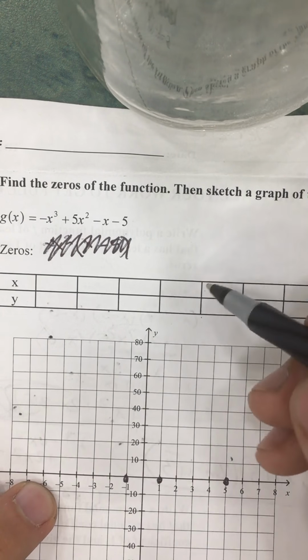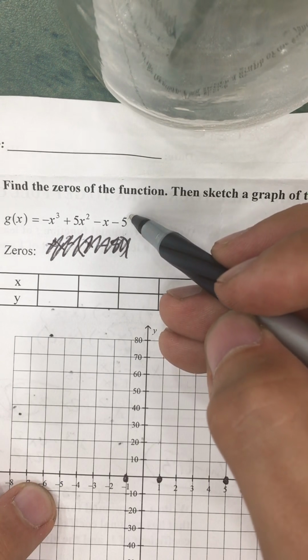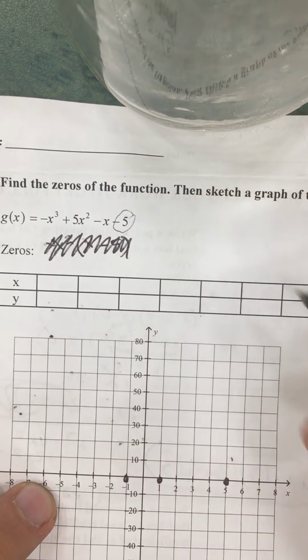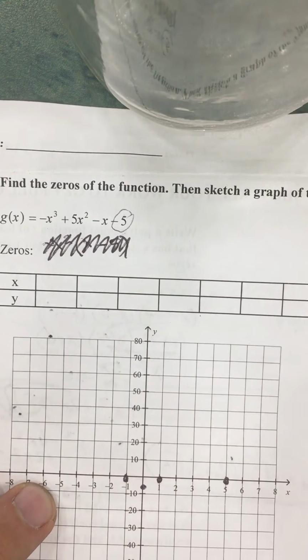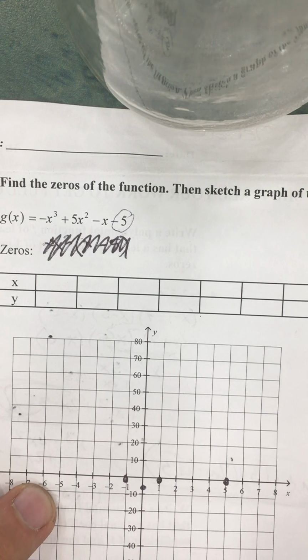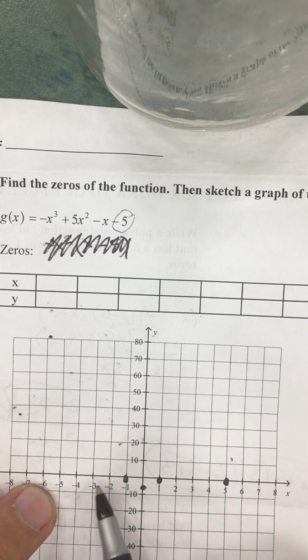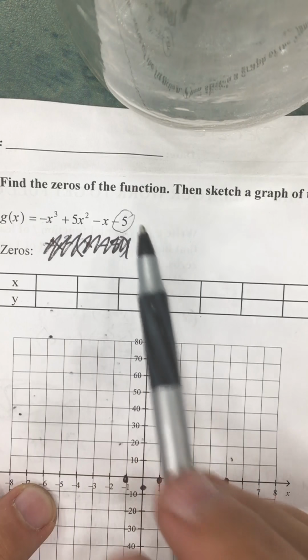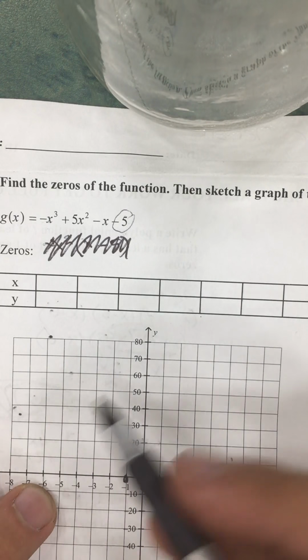Okay? If we go back up and we look at the original question, let's just assume that this was supposed to be a negative 5. Okay? Then that's going to have a y-intercept of negative 5, which is actually going to be right here. So then what we would do is we'd actually just go back and we'd plug in specific values. So we could plug in 2, we could plug in 3, 4, 6, negative 2, negative 3. We could plug all those values in, and then we'd be able to fill in our table. So just use your calculator to fill those tables in, and then look at it right here.